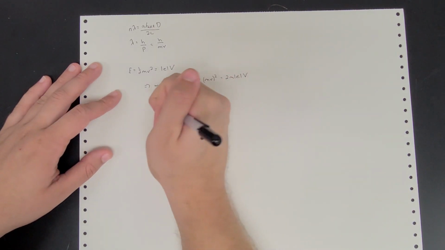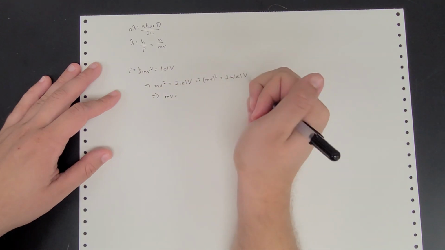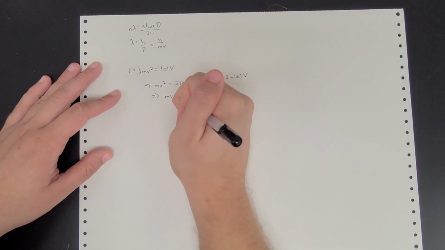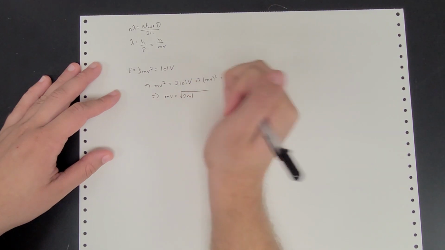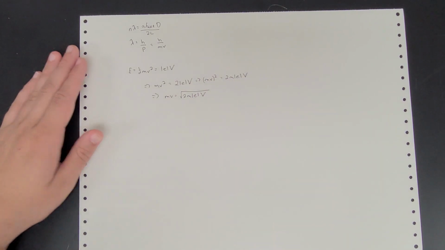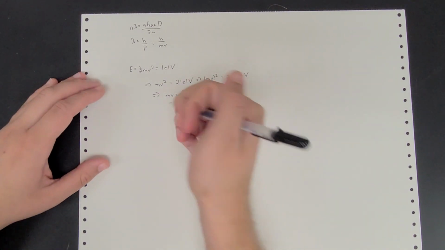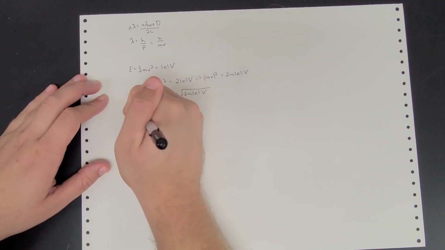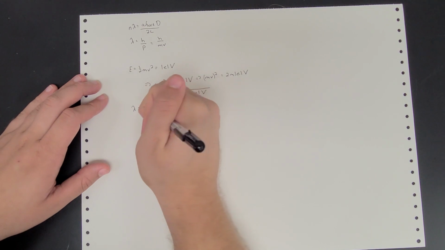And finally, we can get an expression for the momentum in terms of our accelerating voltage, and it's going to be equal to the square root of 2 times the mass of the electron times the charge of the electron times the voltage that we're supplying. All right, now let's go ahead and plug this back into here. So we're again doing a lot of algebra, trying to get to the point where we can use these equations.